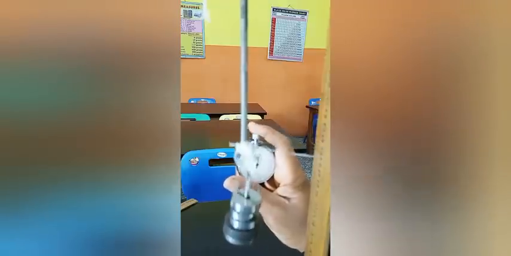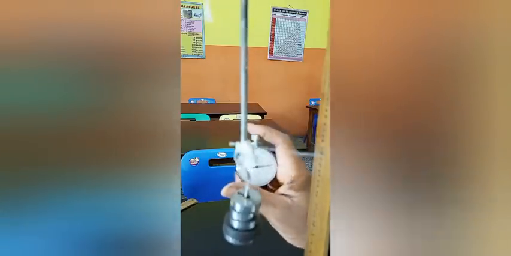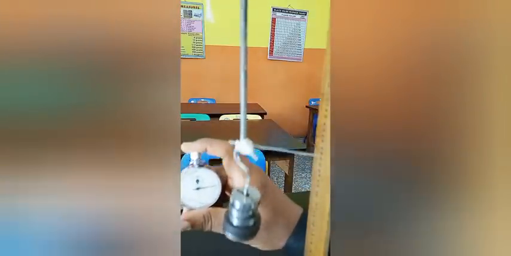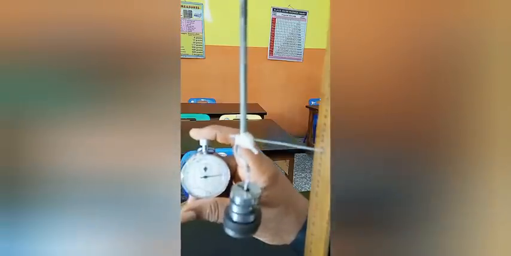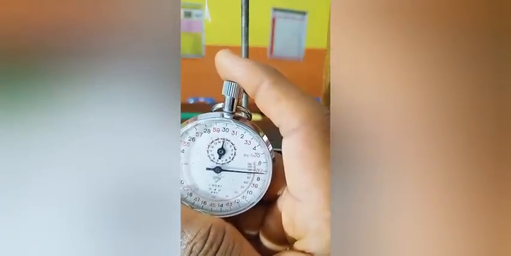1, 2, 3, up to 20. You see, it's not lying. It's almost 7.1. But this one I'm having about, look at it, 7.2. 7.2. Okay, we are done with our experiment. So that is what you are going to do until you do the rest.